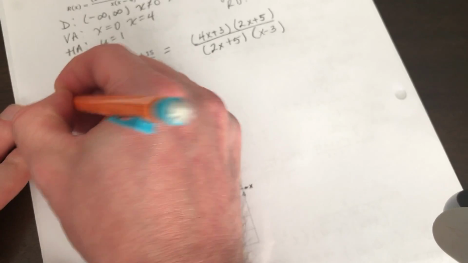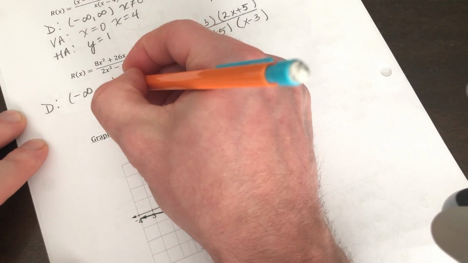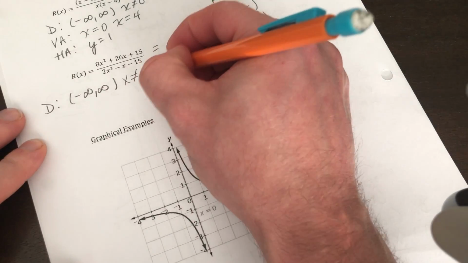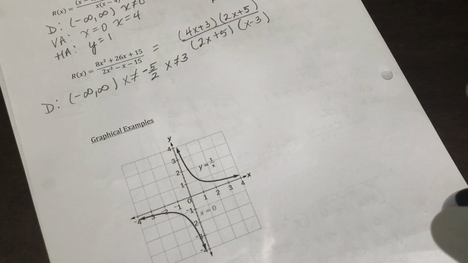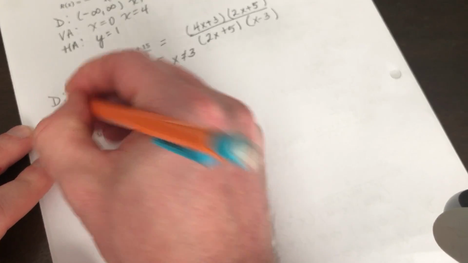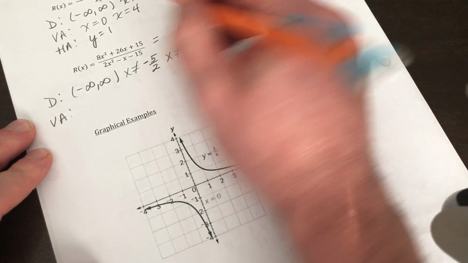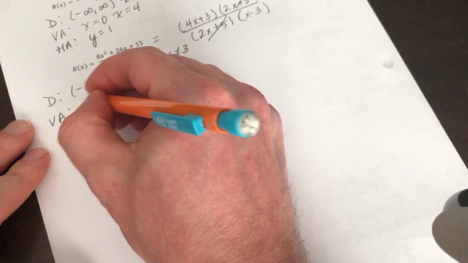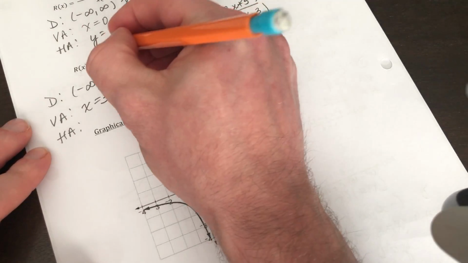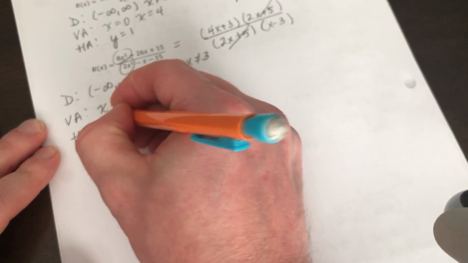So our domain is going to be negative infinity to positive infinity. X cannot equal negative 5/2. And X cannot equal 3. Your vertical asymptotes. So it's going to cancel that, so that's a hole. So just at X is equal to 3. Horizontal asymptotes. Highest power on top and bottom. 8 divided by 2 is 4, so it's the line Y is equal to 4.